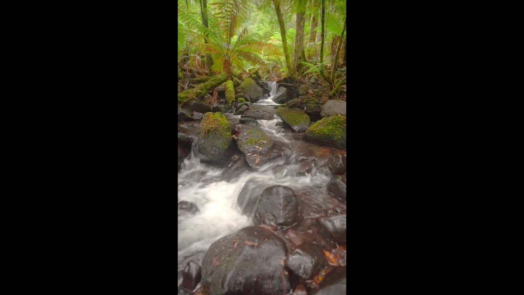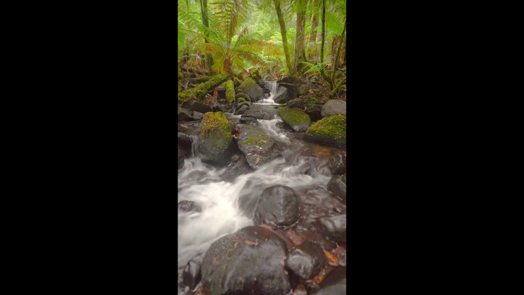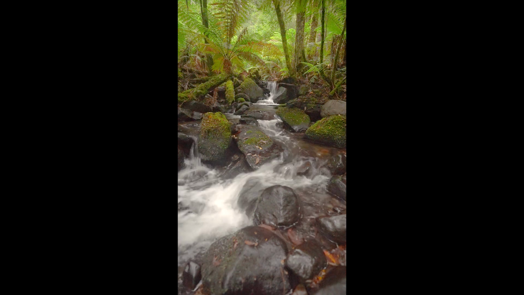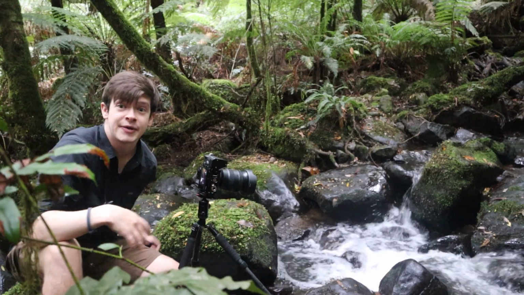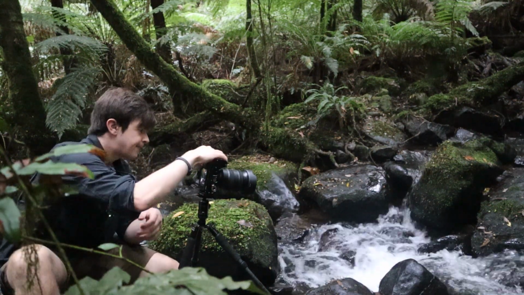A tip for shooting images like this is to have a closed aperture, because then you've got more depth of field in the image, and that way it'll be easier to focus and get more in focus.